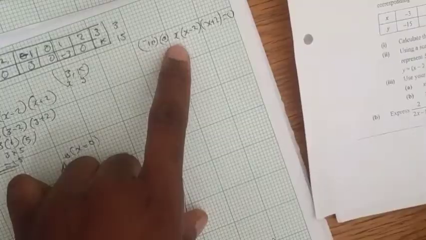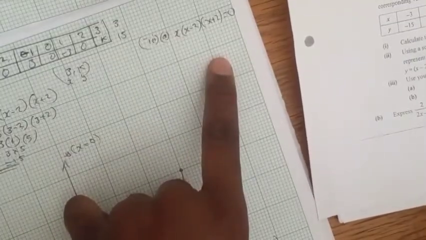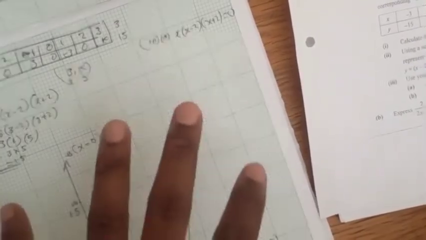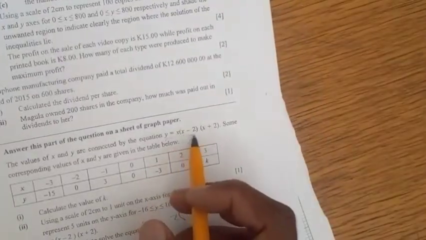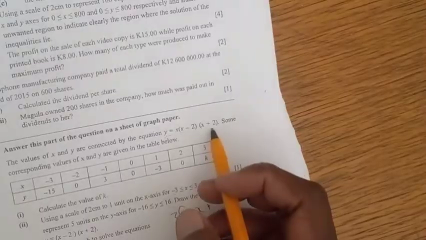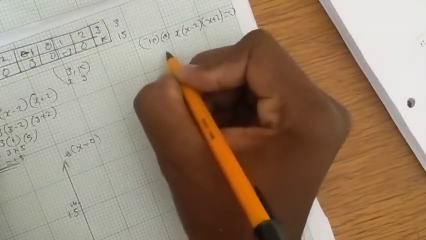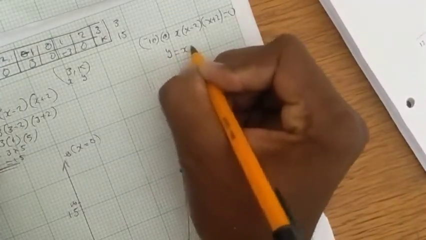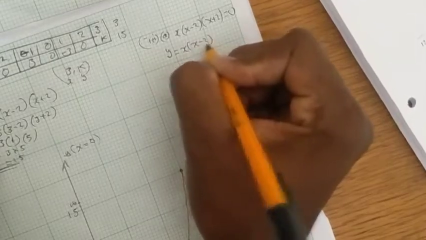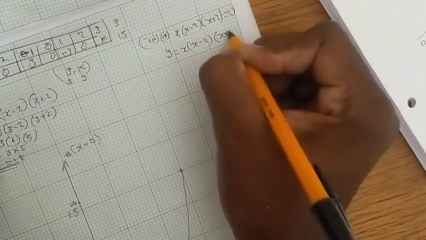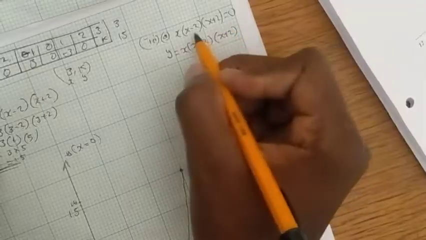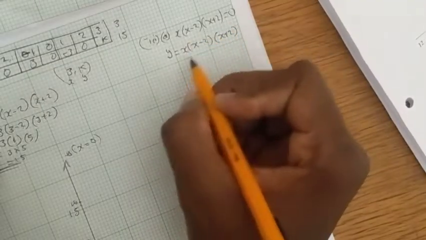Now, once you have this equation, which they are asking you to use to find the values of x, you are going to get the original equation. Now, where is the original equation? This original equation. Then divide this one into the original equation. What remains is the value of y. Okay, so let's get the original equation, which is y is equal to x, open brackets, x minus 2, and we have x plus 2. So divide this whole equation which they have given you into this new equation.